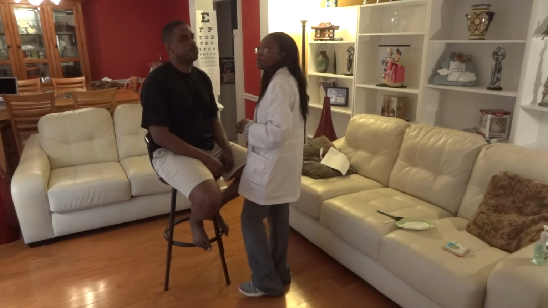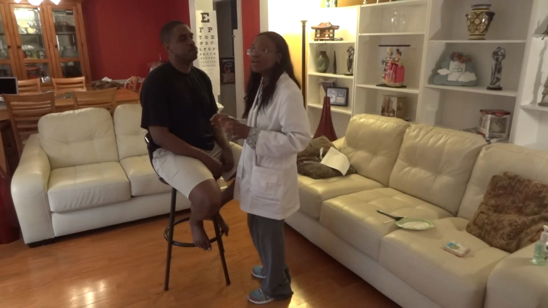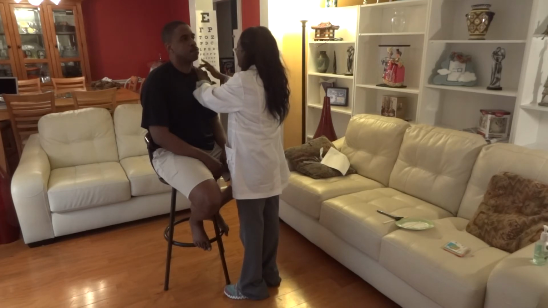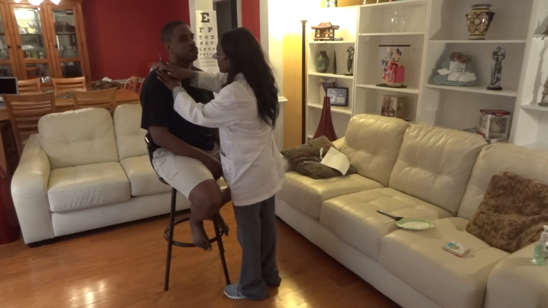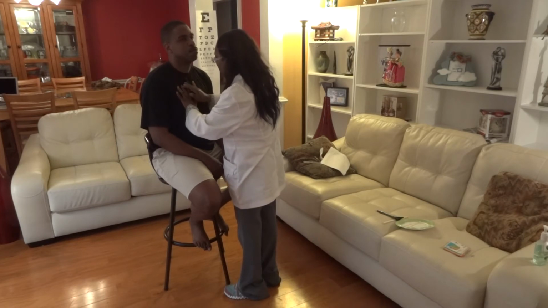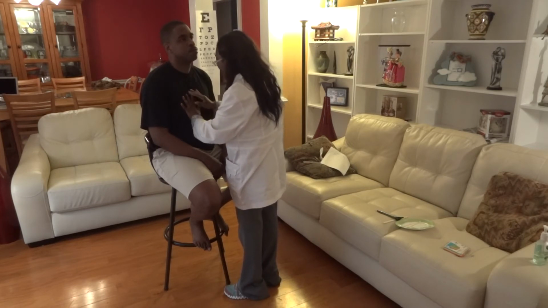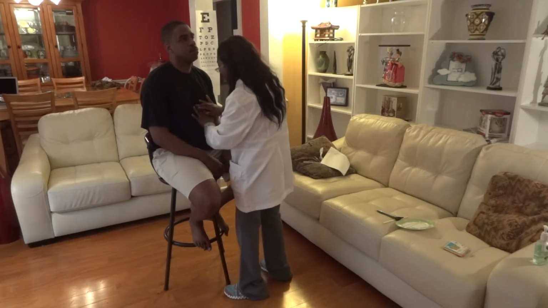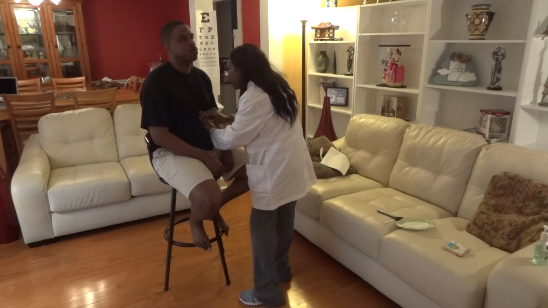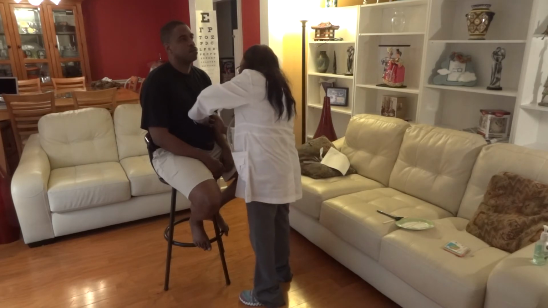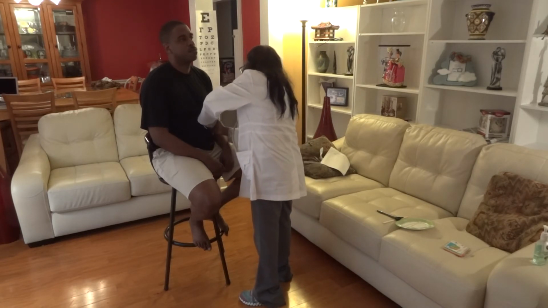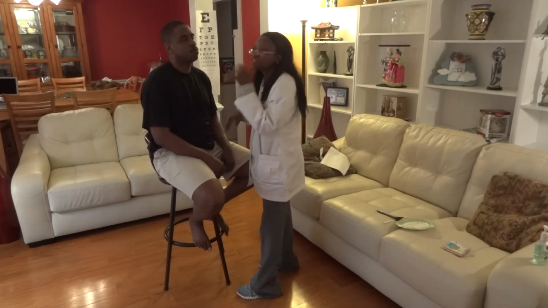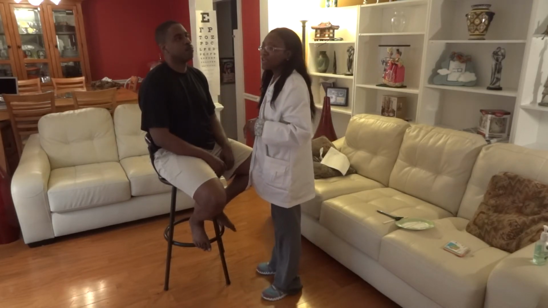And so now what we are going to do is percuss the lung area. And at the same time, we're percussing the cardiac borders and the lung fields. And of course, resonance is heard above the lung area.